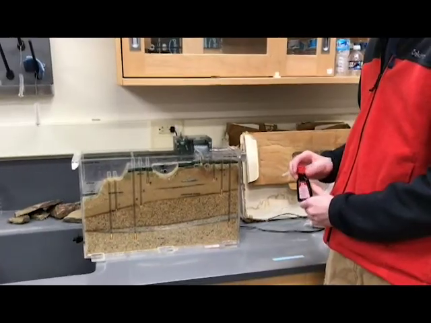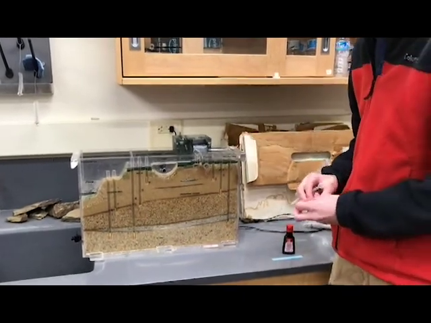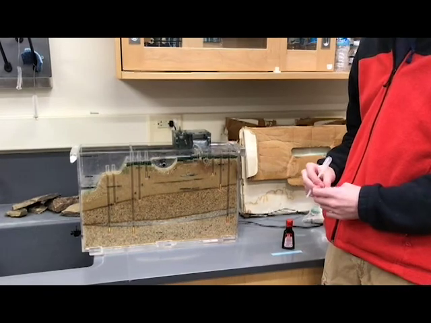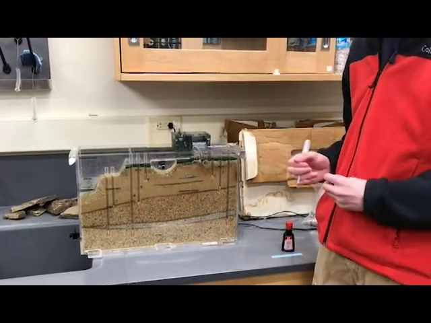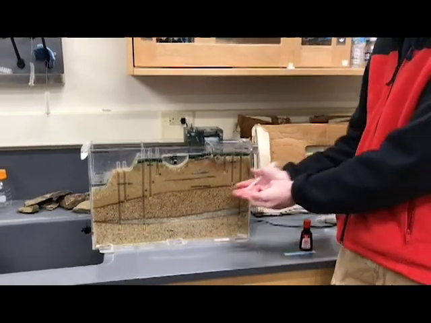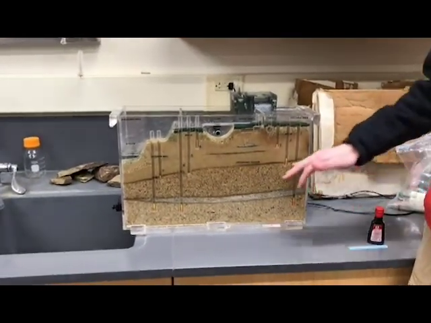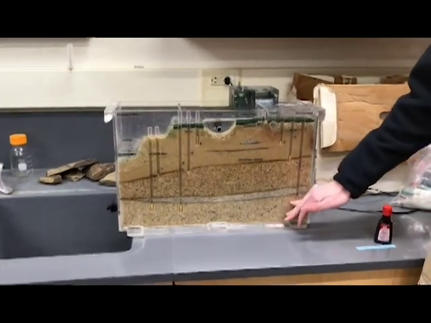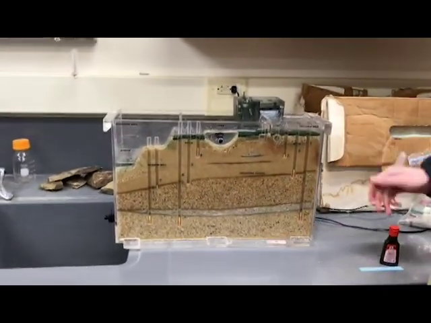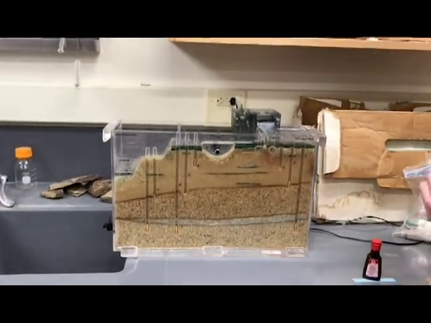I'm going to be putting a little bit of food coloring into each of these wells to represent pollution. But before we do that, let's take a moment to hypothesize how the dye is going to move through the model, especially paying attention to the different types of sediment and how quickly the food coloring will move through each layer.